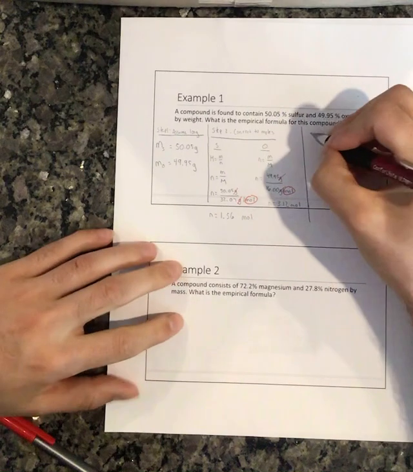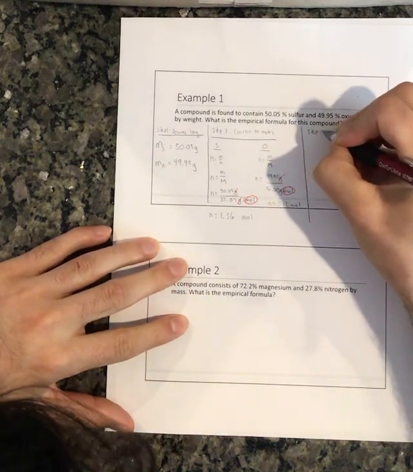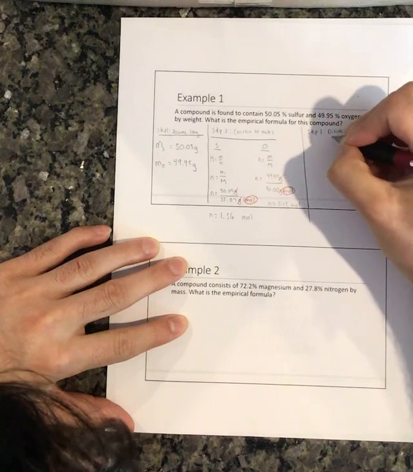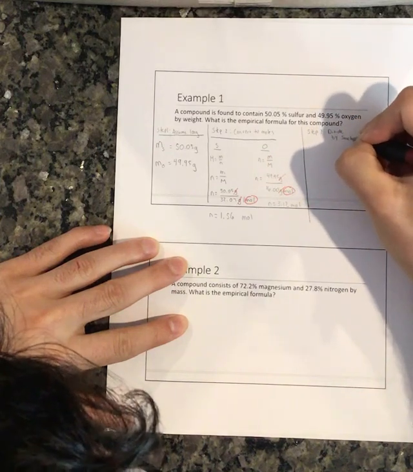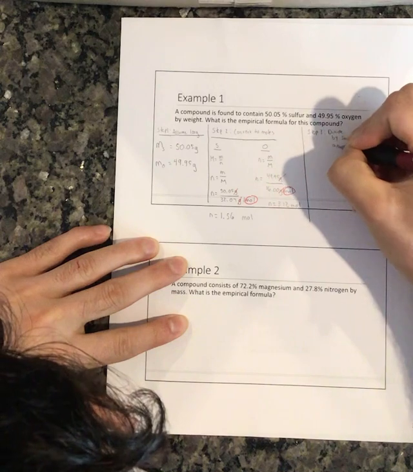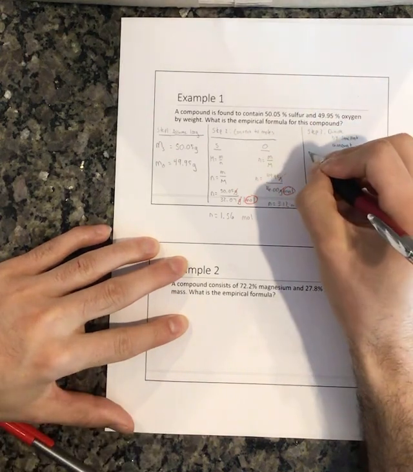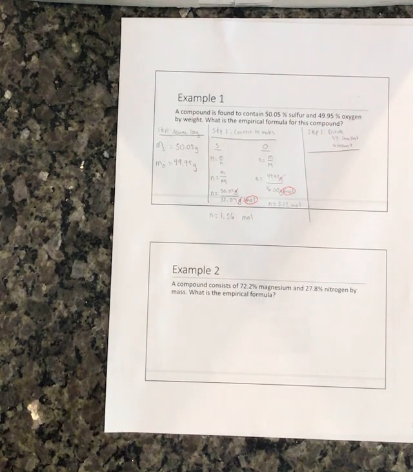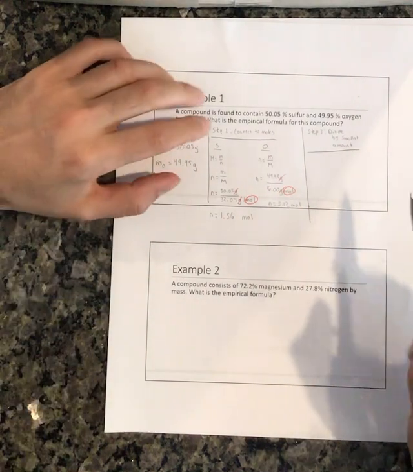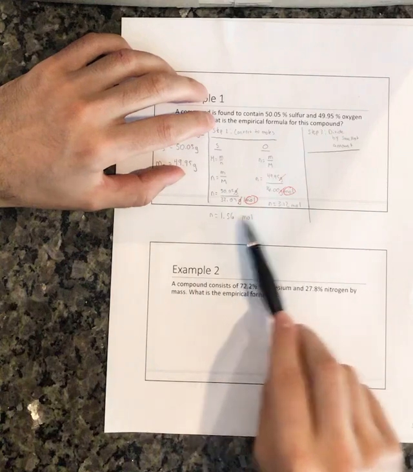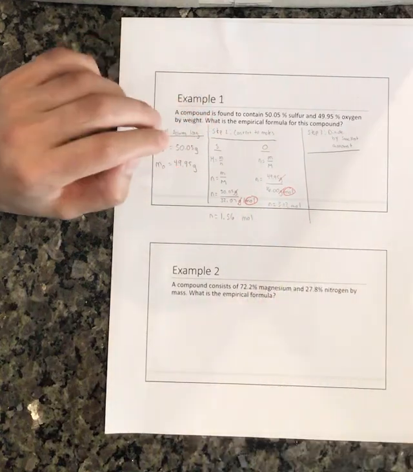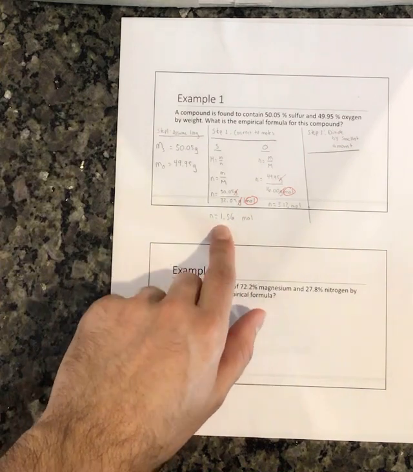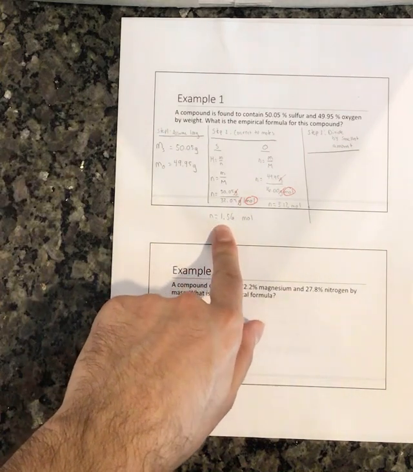Okay, step 3. Divide by smallest amount. Okay, now once again, you should know that amount means moles. So what we're going to do here is this. We're going to look at both of these numbers that we got. Which one do we have less of? Well, obviously this number is smaller, so we have less of this here, which is our sulfur.